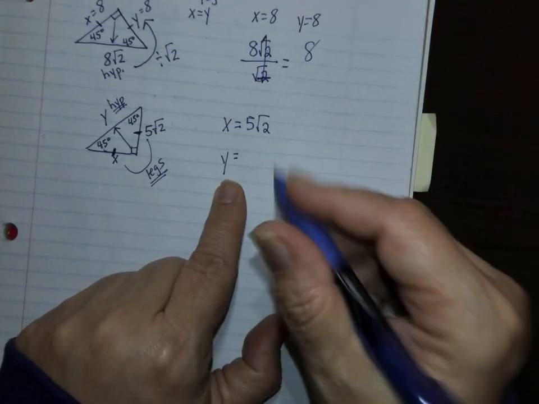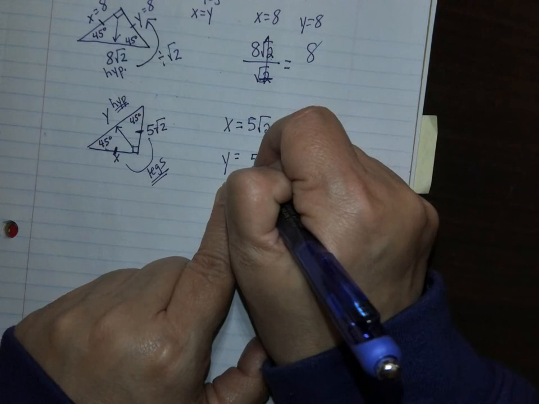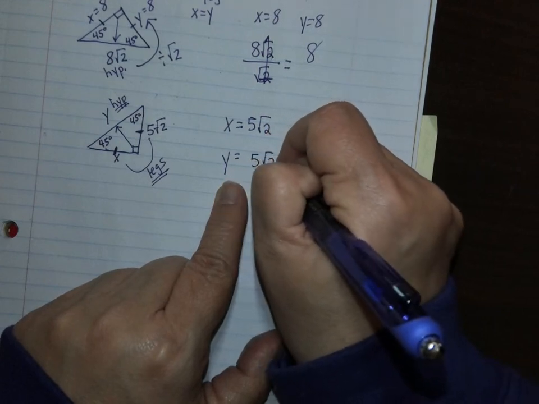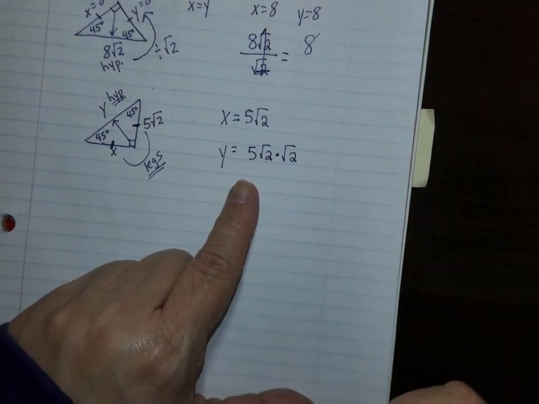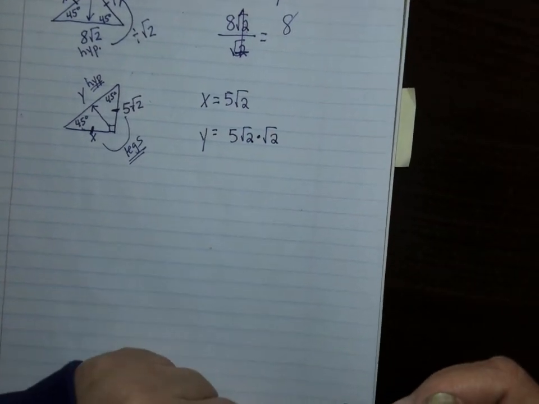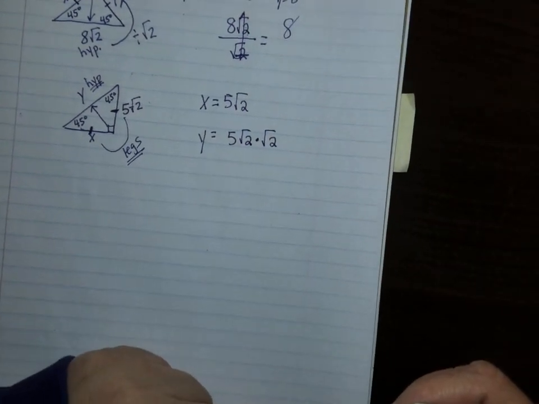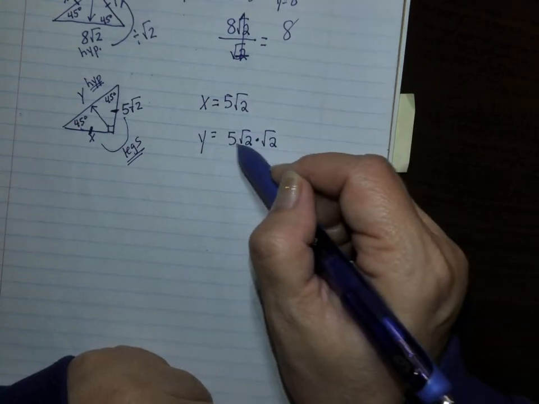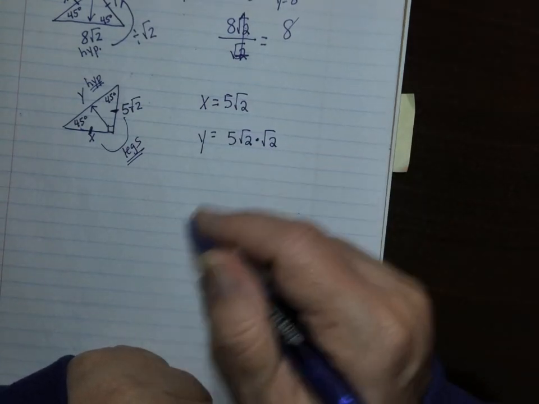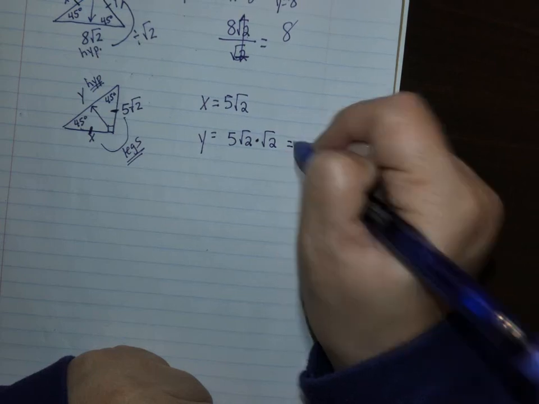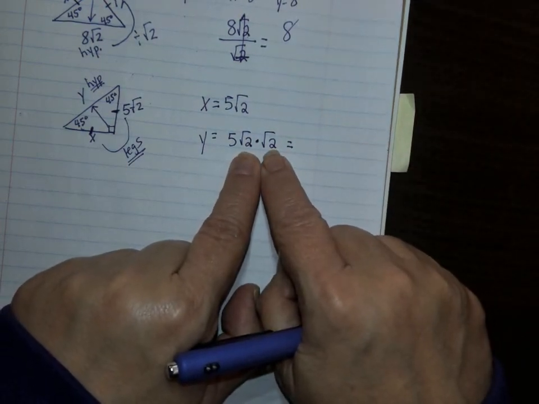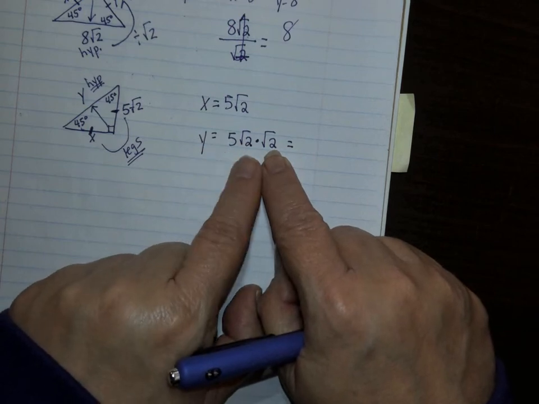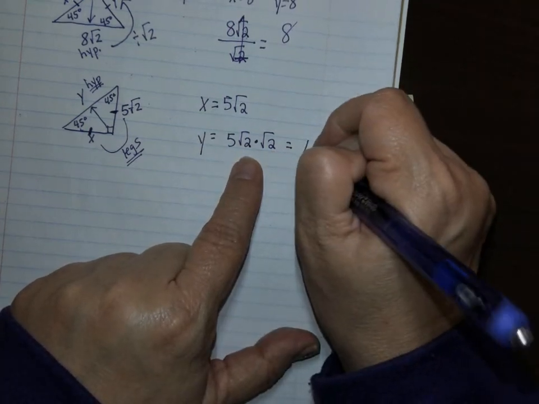So I'm going to take this number, 5 times the square root of 2, and I'm going to times it by a square root of 2. And again, you can type all this in your calculator, but the shortcut is square root of 2 times square root of 2 is just 2. So 5 times 2 is going to be 10.